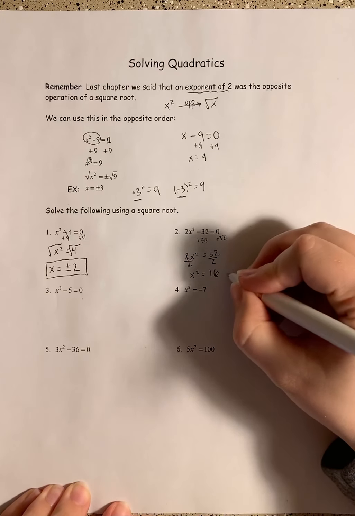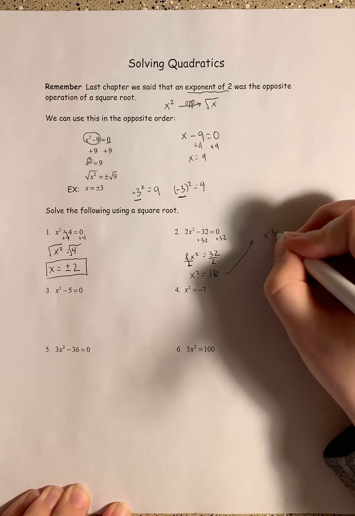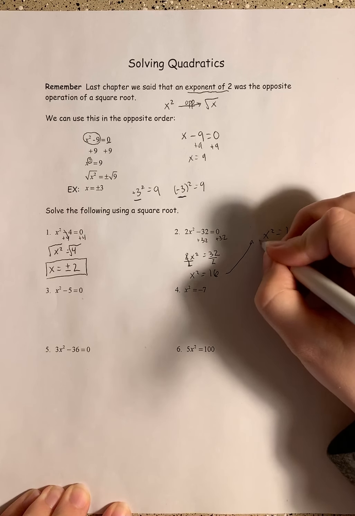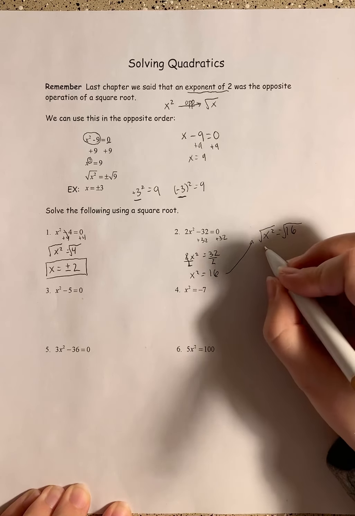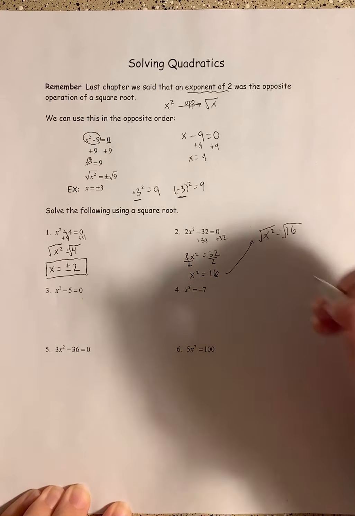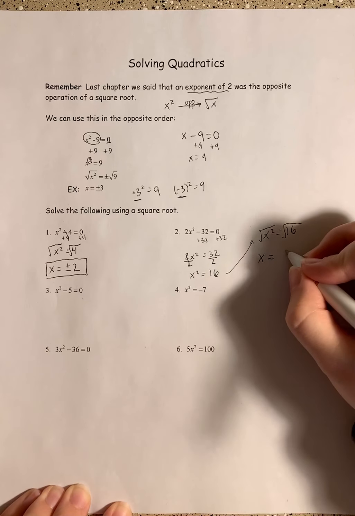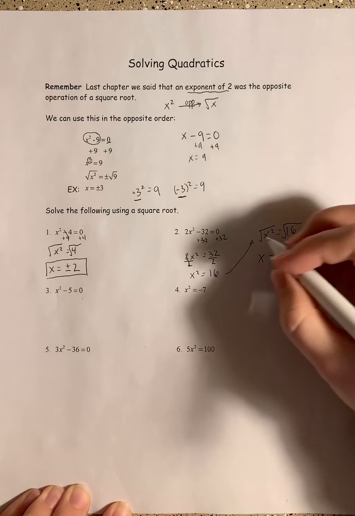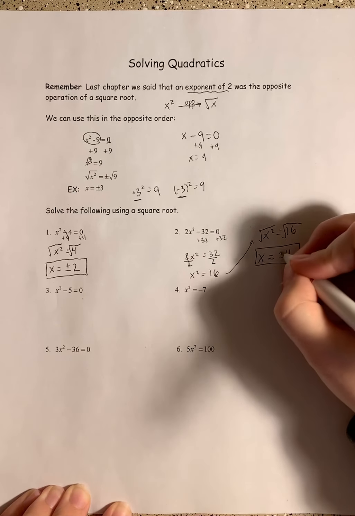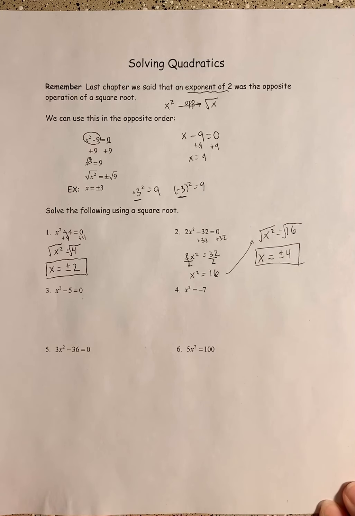So then I'm going to bring it over here. So we've got x squared equals 16. We want to square root both sides because to get rid of the square, we take the square root. And we're left with x equals the square root of 16, which is 4. And again, it's the positive and the negative of 4 because you have 2 answers.